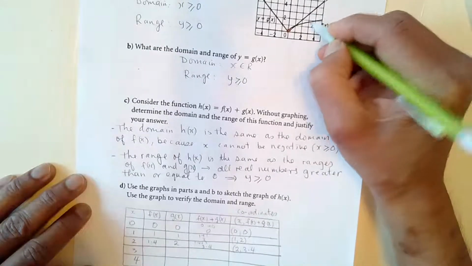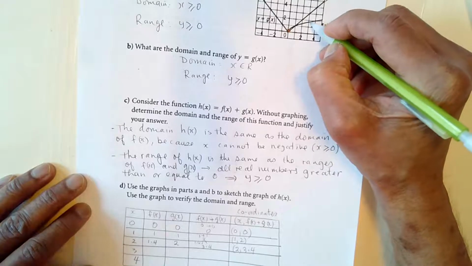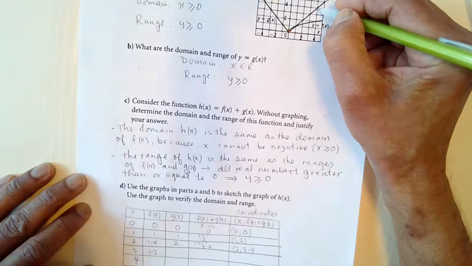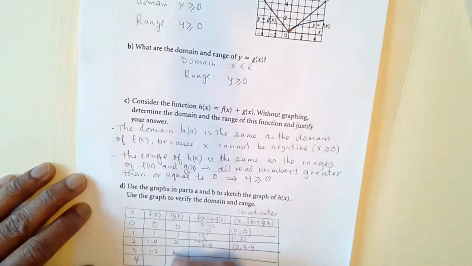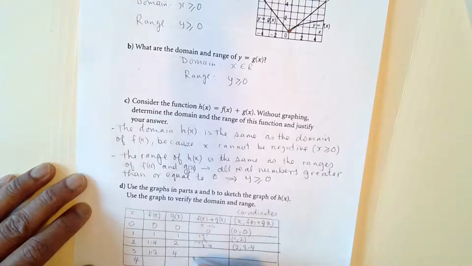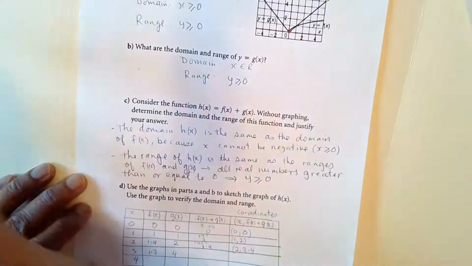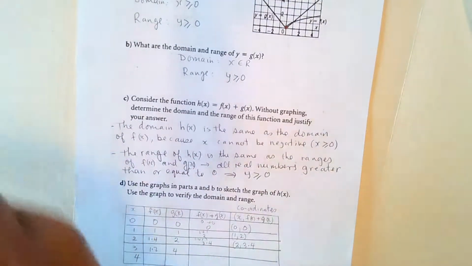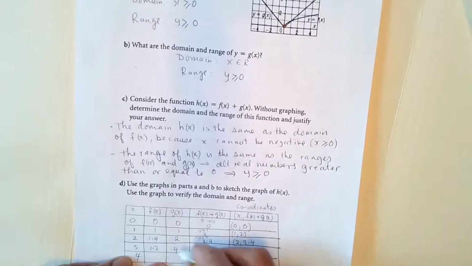Then we have x is 3, y is 1.7 for f of x, and for g of x is 3. Oops, actually, it should be 3.